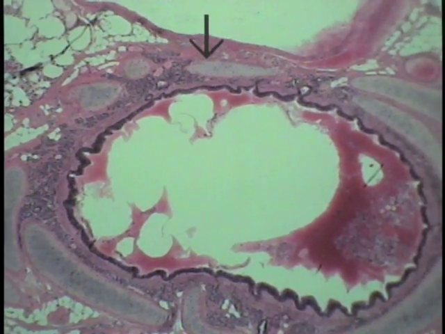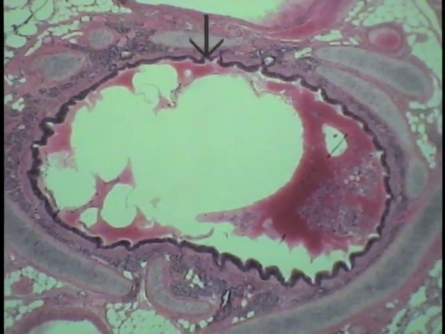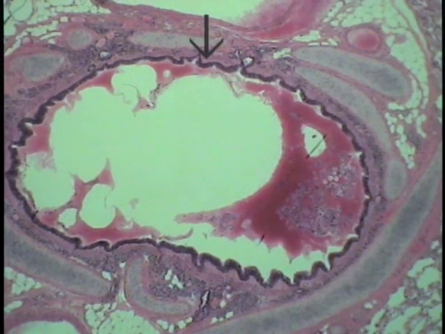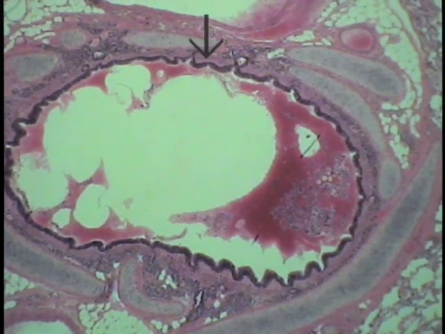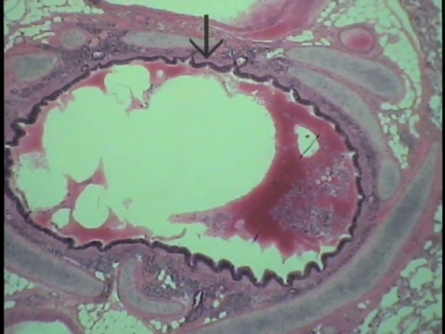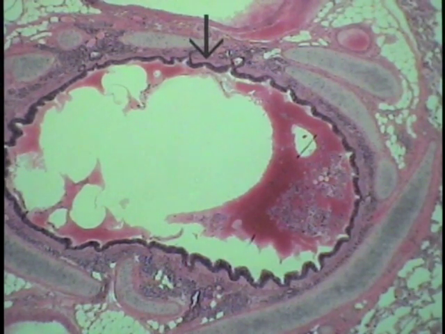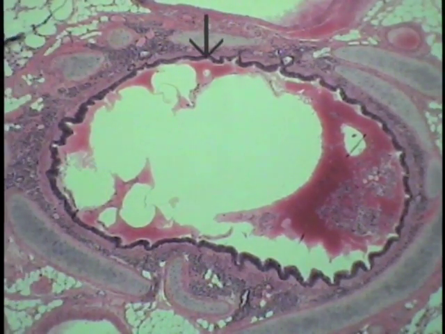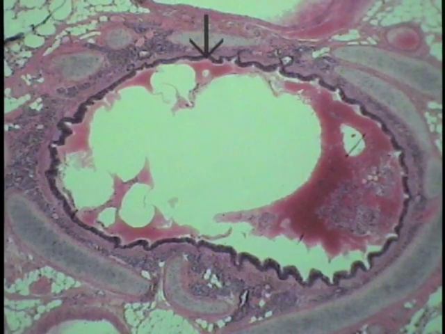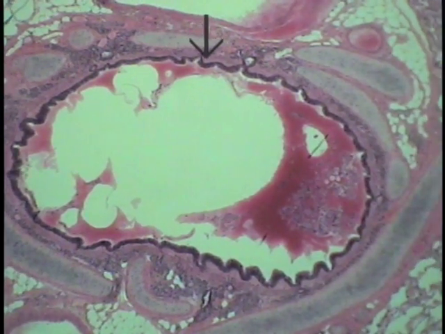So these are the characteristic features of one of these primary bronchi: the hyaline cartilage, the typical respiratory epithelium, and those bronchial glands. So this is one of the major subdivisions in this region of lung.